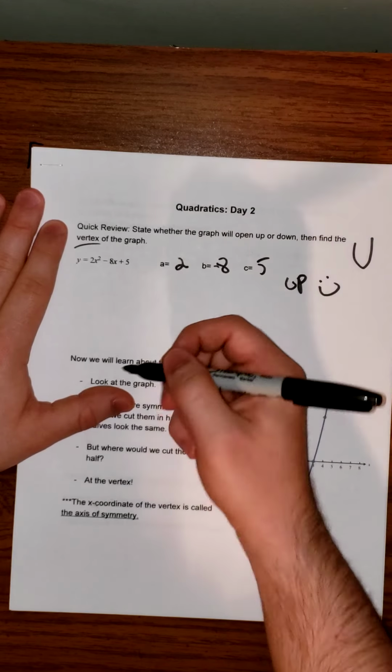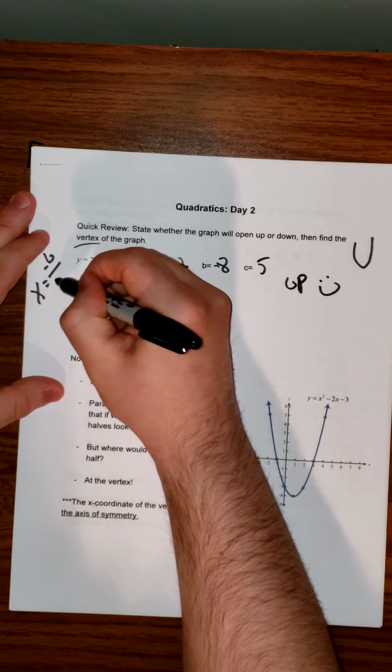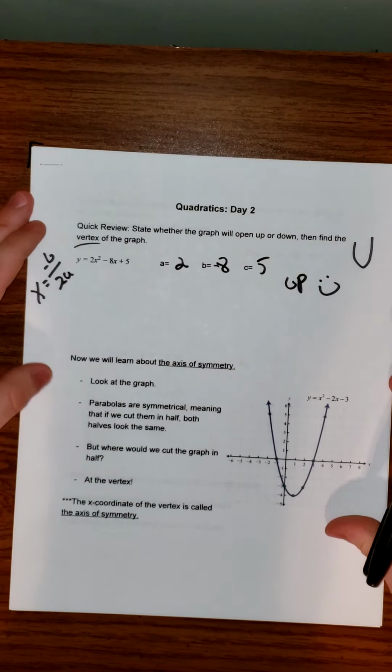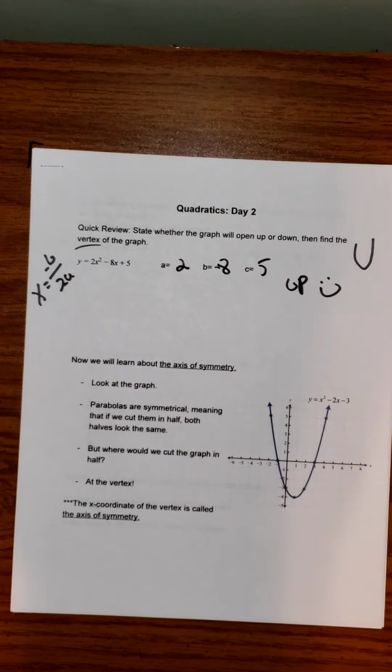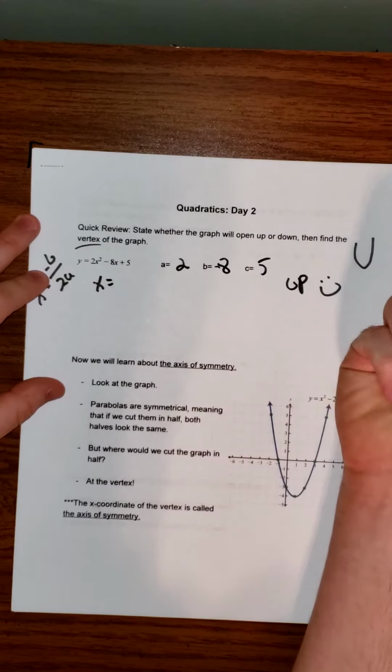So remember, to find the vertex, we would use the equation x equals negative b over 2a. This would give us the x-coordinate, the first half of our vertex. So first thing you do is you plug in b and a into this equation, all right? So x equals negative b.